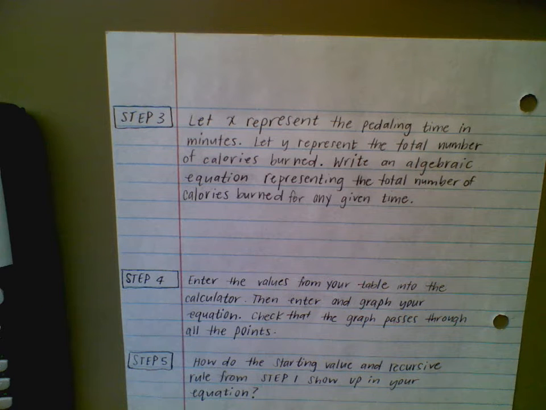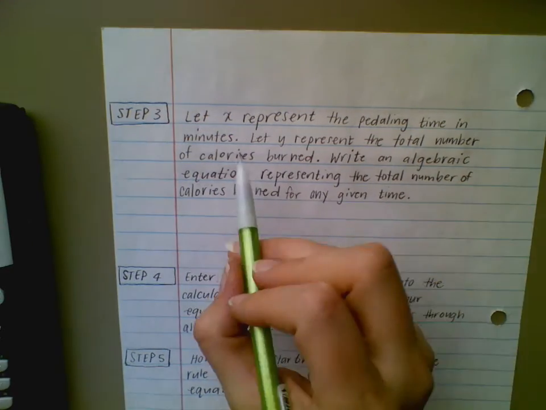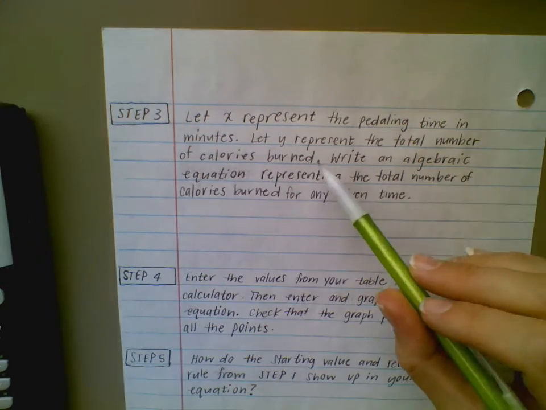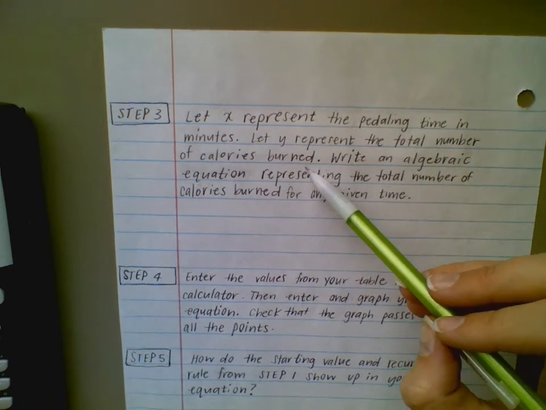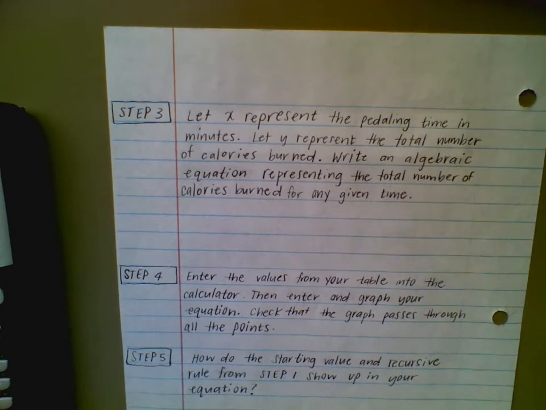And then we can use that equation to determine how many calories she's burned at any point in time. So let's read through this. Let X represent the pedaling time in minutes, and let Y represent the total number of calories burned. Write an algebraic equation representing the total number of calories burned for any given time.